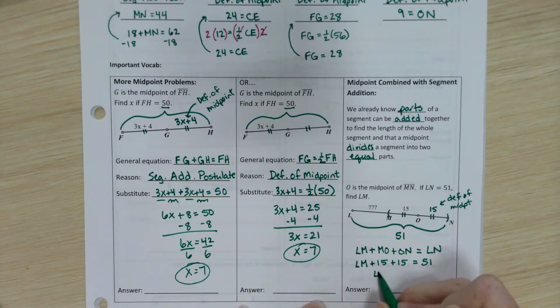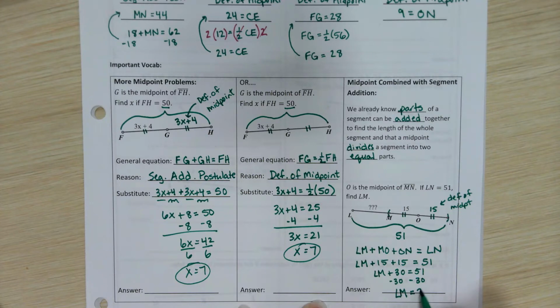So we can go ahead and add those together and then subtract 30 from both sides. And we track down that LM is equal to 21. So very similar to what we're used to, just combining those 2 ideas together to make your way through that problem. Go ahead and flip the page, and I'll meet you there in just a moment.